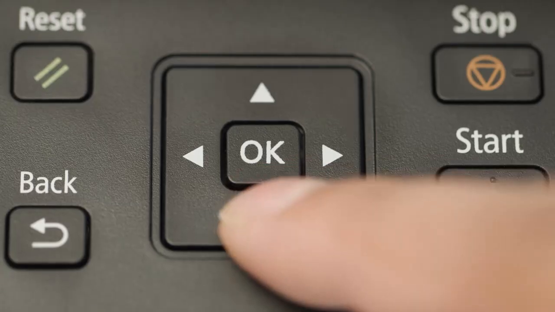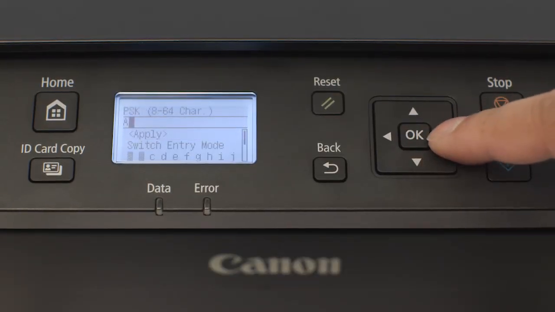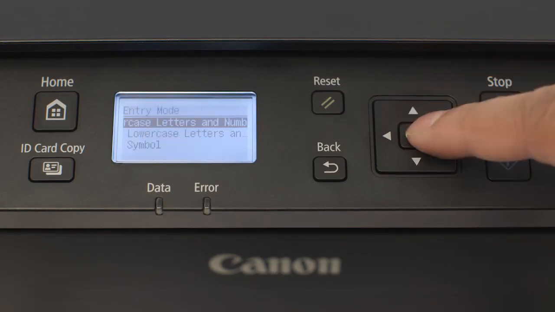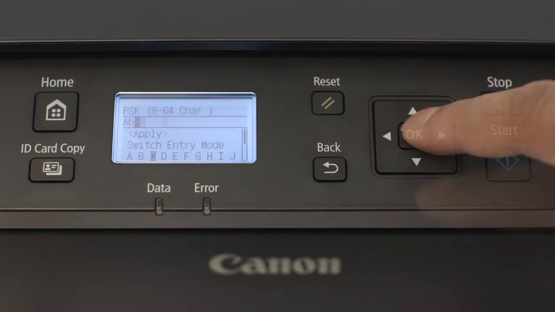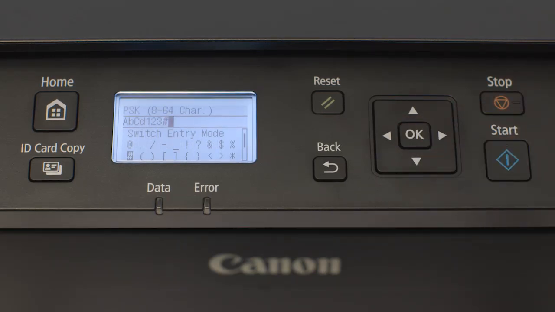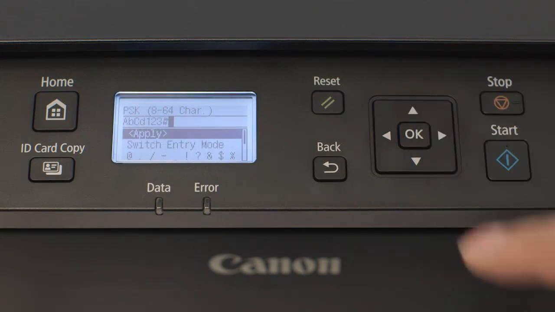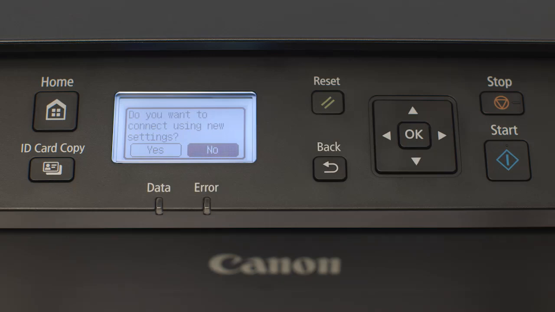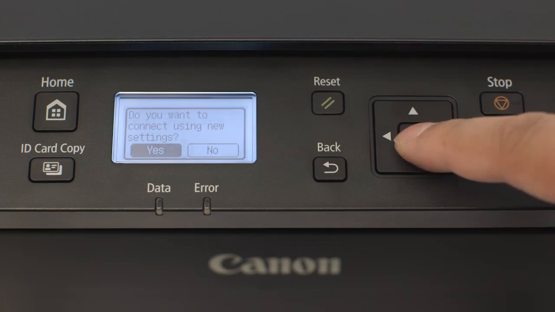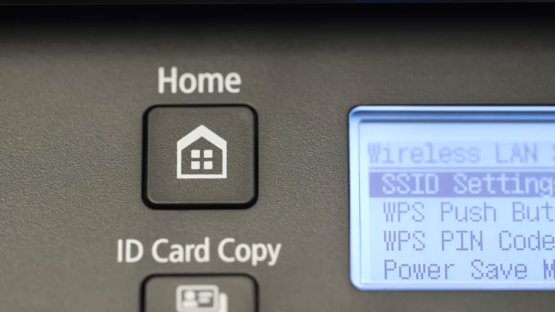To enter your password, use the four-way directional pad to select each character. Press OK to enter the desired character. When you've finished entering your password, select Apply and press OK. When this screen appears, select Yes and press OK. Once connected, press the Home button to return to the home screen.